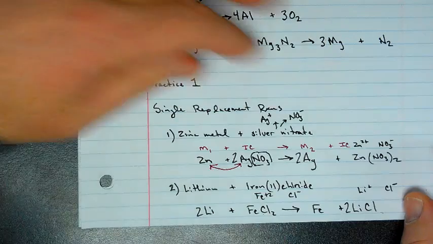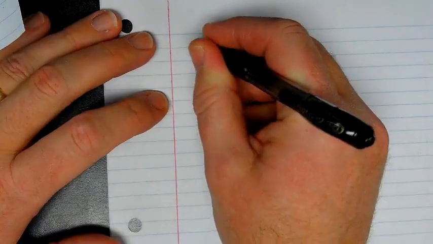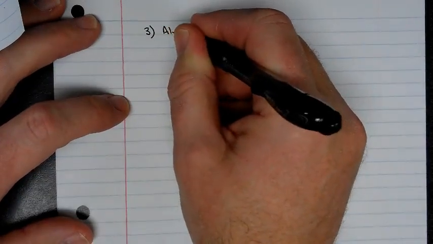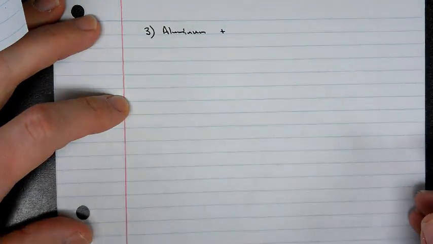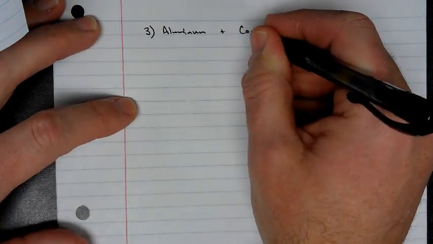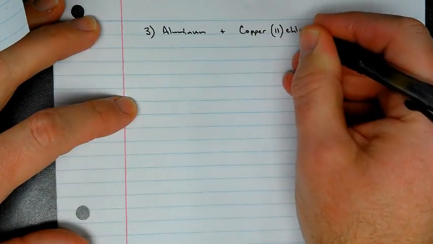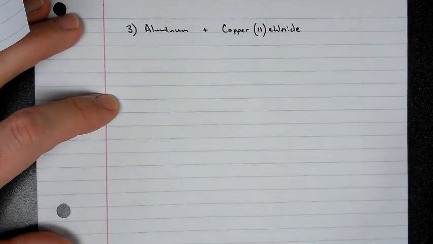Okay, so I've walked you through 2 problems. Let's have you practice 1. So this will be number 3 on your notes. Let's put aluminum metal, and let's react it with, let's go copper 2 chloride. Take a moment, predict the products, write a balanced chemical equation, then come back and check your answer.